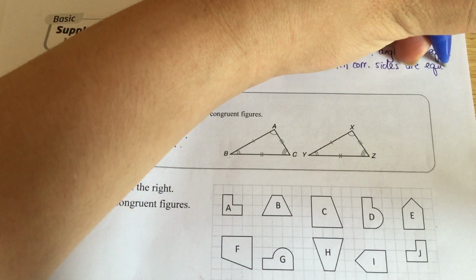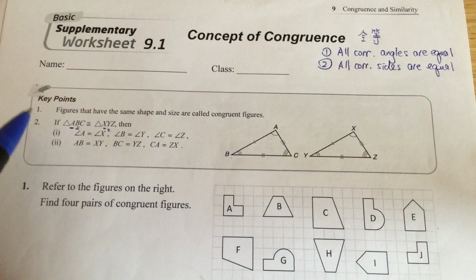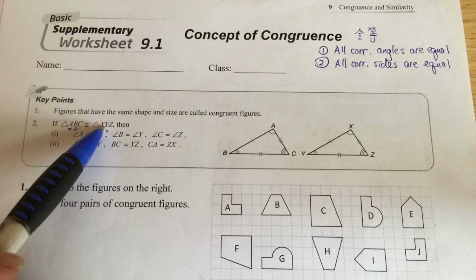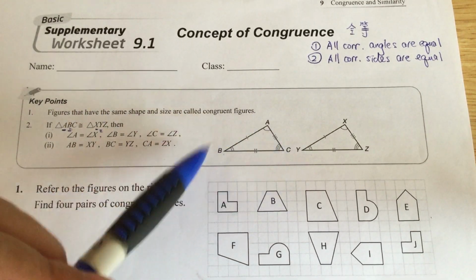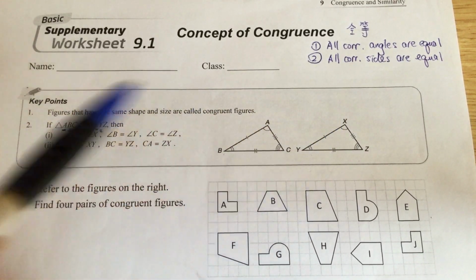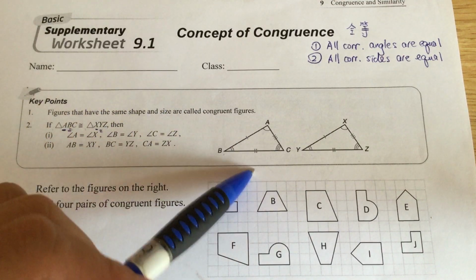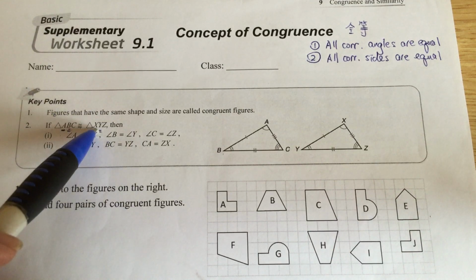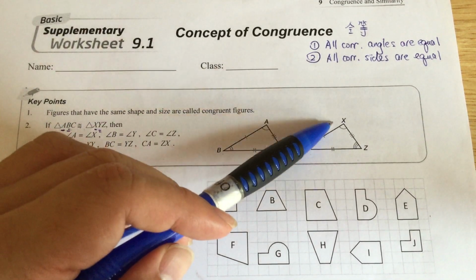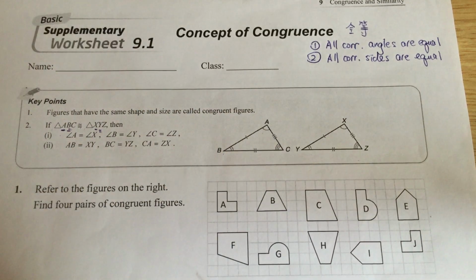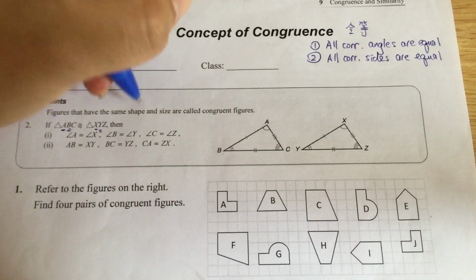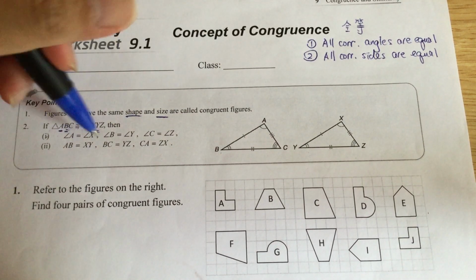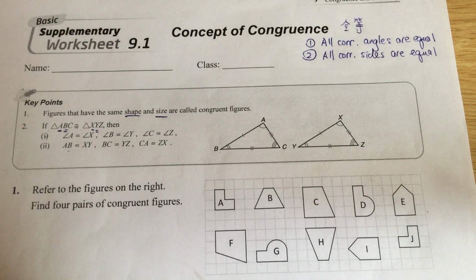The second thing is that AB, the first two letters, and XY, the first two letters in the other triangle, mean AB will equal XY. And also BC will equal YZ, and AC, the first letter and the third letter, will equal XZ, the first letter and the third letter. So these sides will be equal. That means same shape, same size, same angles.